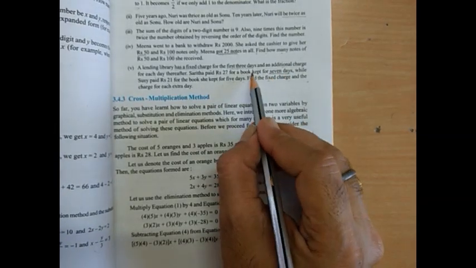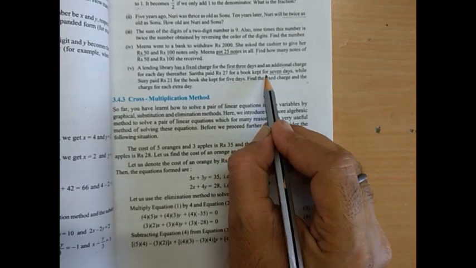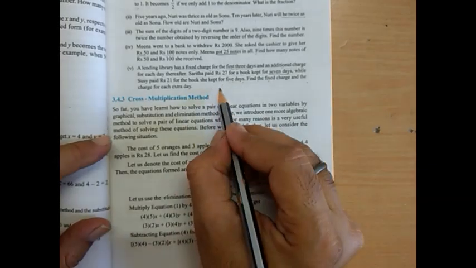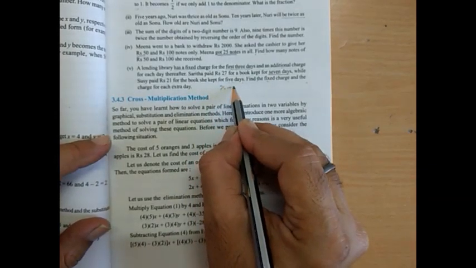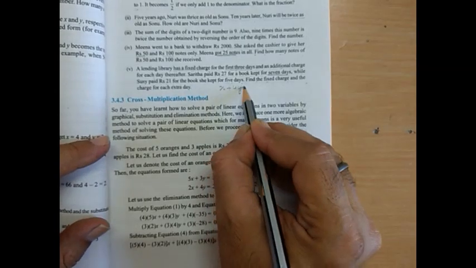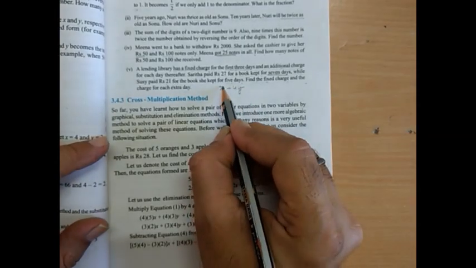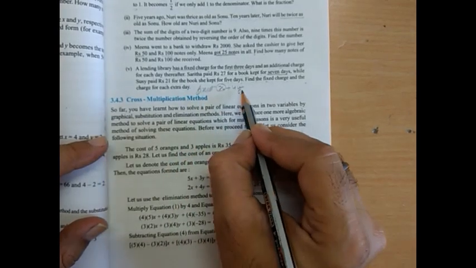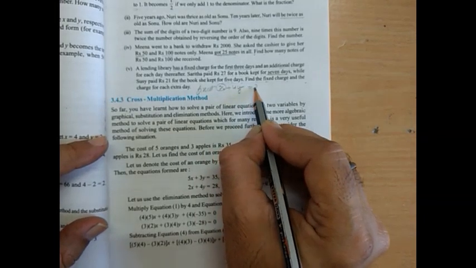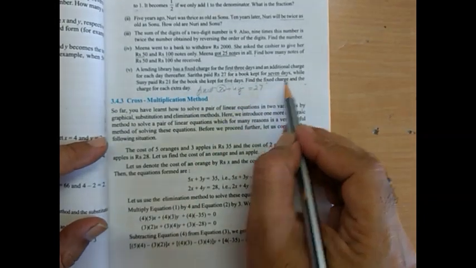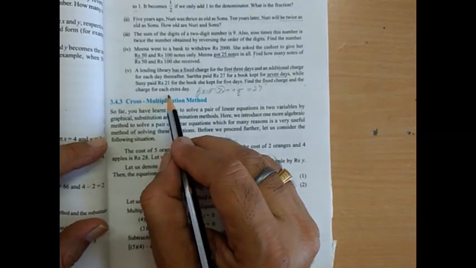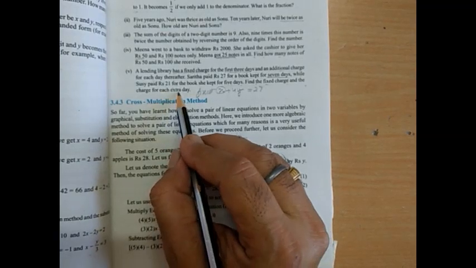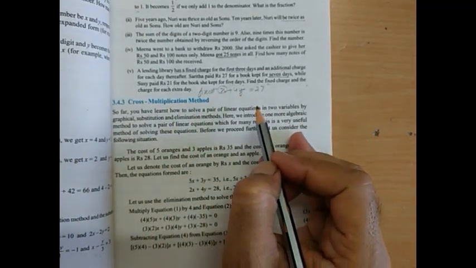So x rupees are taken for 3 days, and for the remaining 4 days, 4 into y will be taken. We can write the equation as x plus 4y. So y is your charge per day and x is your fixed charge. I hope it is clear. The fixed charge plus 4y will give you 27. Similarly, you will find the equation for Suzy, and then you have the two simultaneous equations that you can solve. I hope this is clear to you.